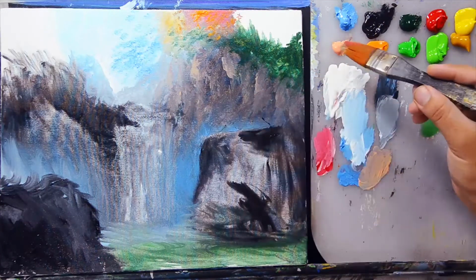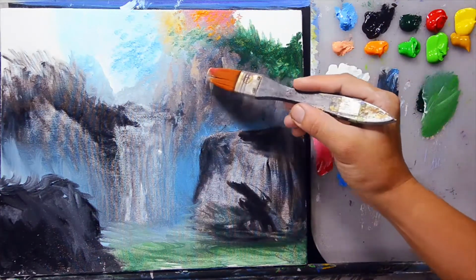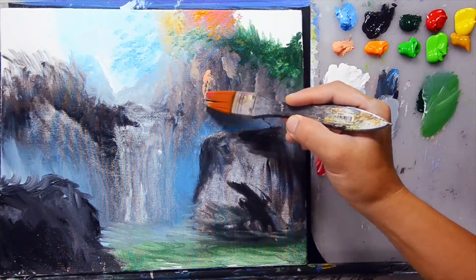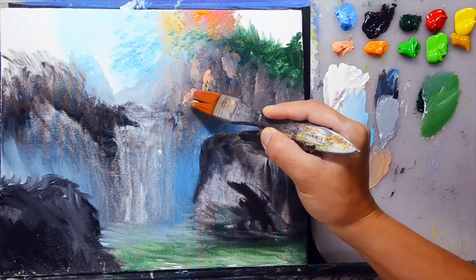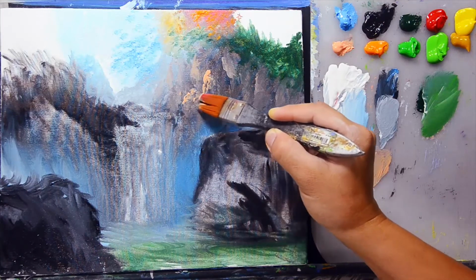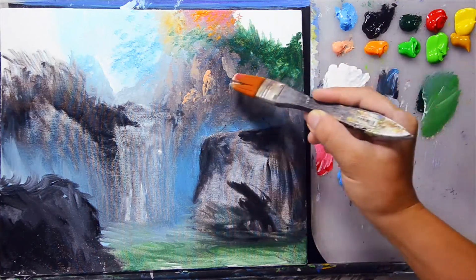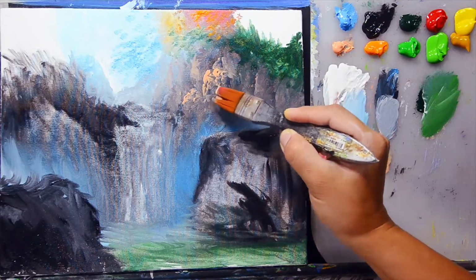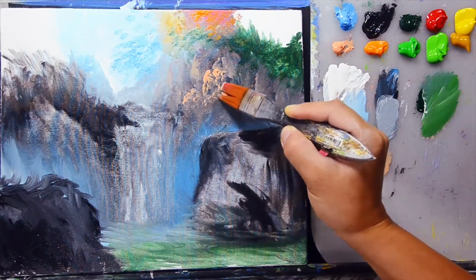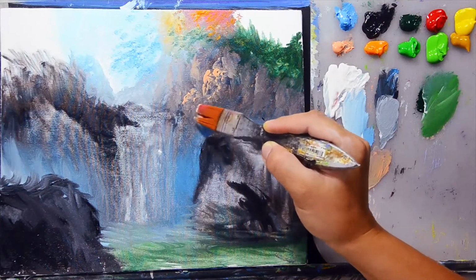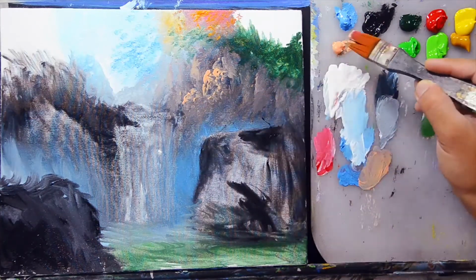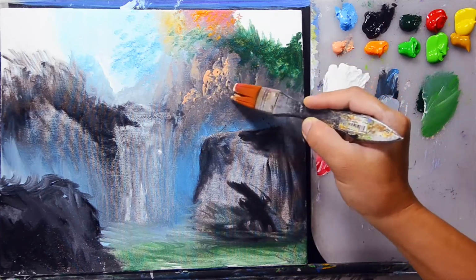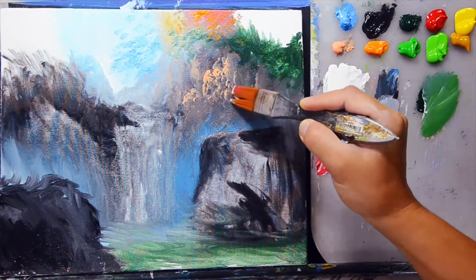I'm going to paint directly the Naples yellow also. Going to paint directly the Naples yellow for more highlight effect to these stones or the cliff, to this cliff here. Let's paint more. Just continue painting with this Naples yellow for the highlight effect to my stones or the cliff to this area.